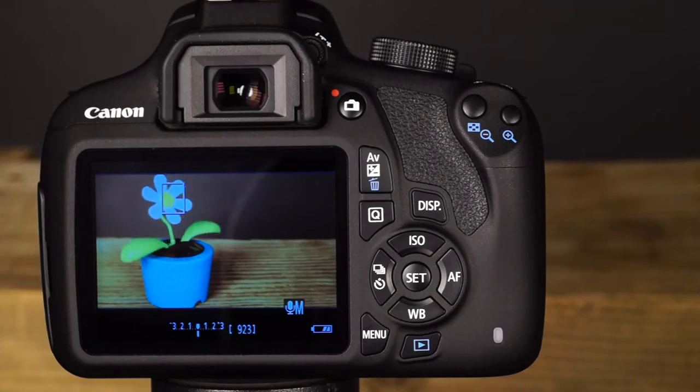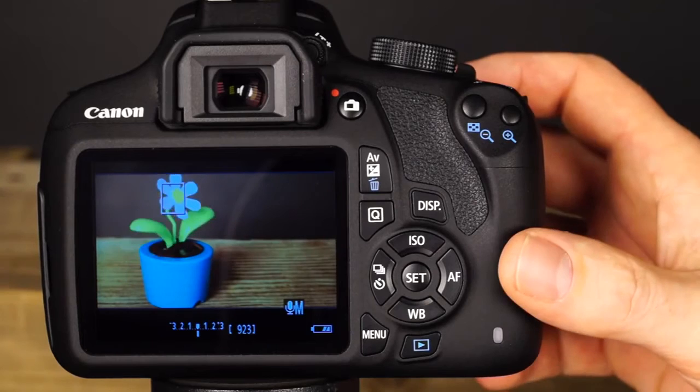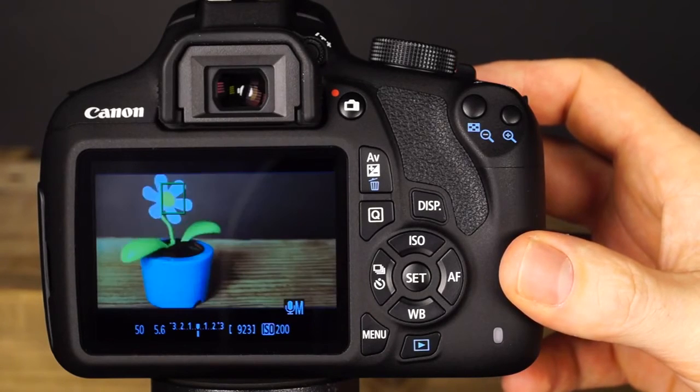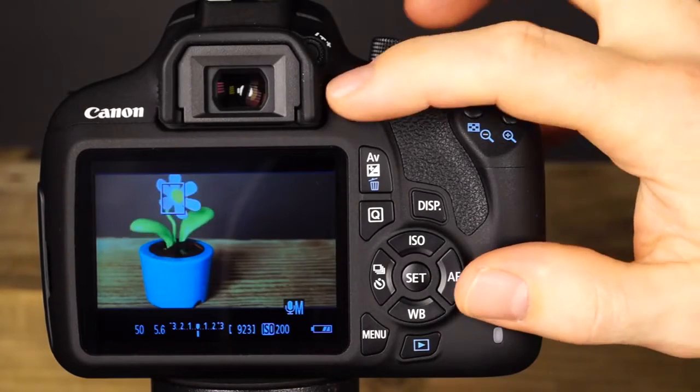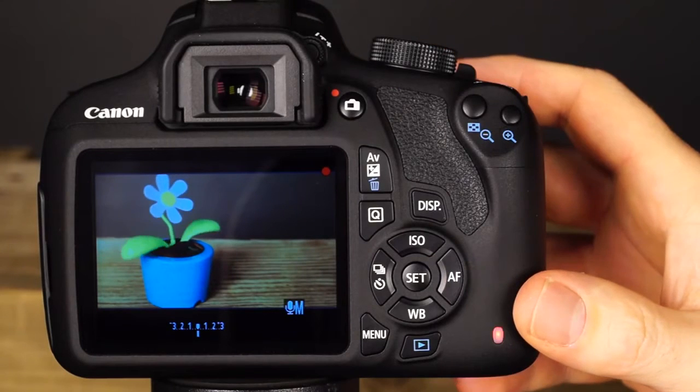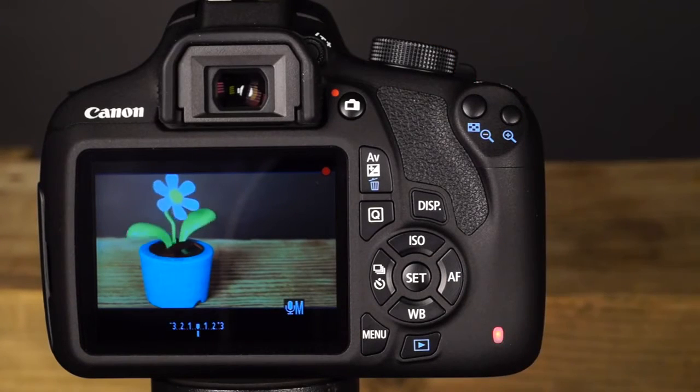Now that we've discussed movie recording size and options, let's talk about how to actually record movies with the T5. First, focus using the methods that we've discussed in the live view shooting section of this guide. And to start recording, press the Live View Movie Shooting button. While the movie is recording, the recording movie icon will be displayed in the top corner of the screen.